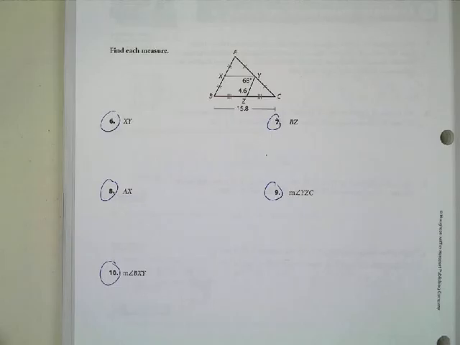The midsegment is half the length of the side it's parallel to. Good. So that was 100, and you got there, supplementary.